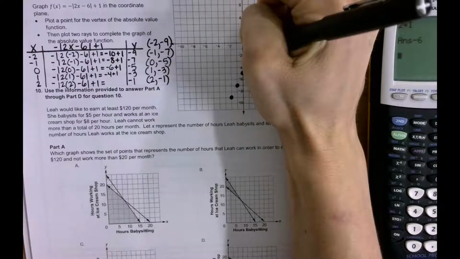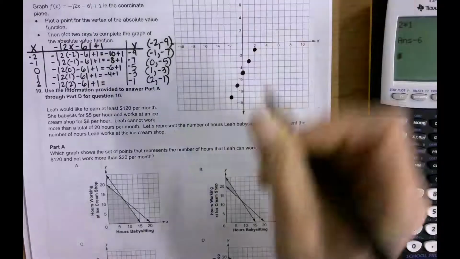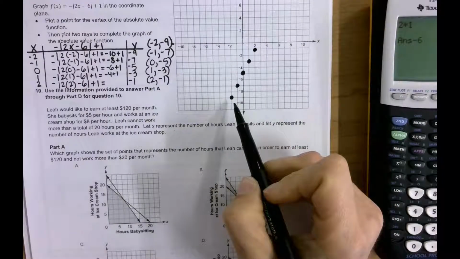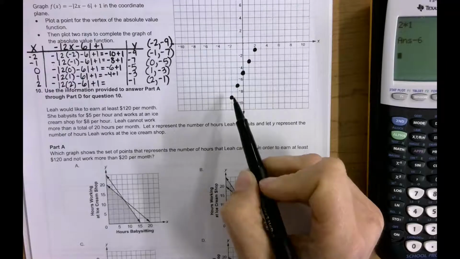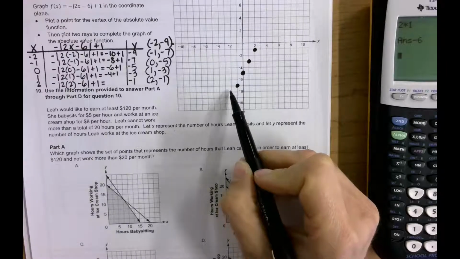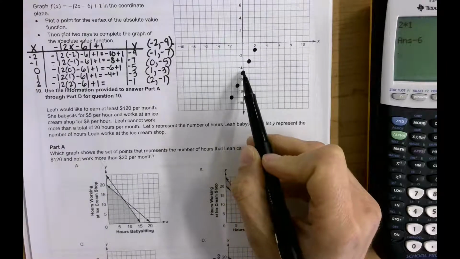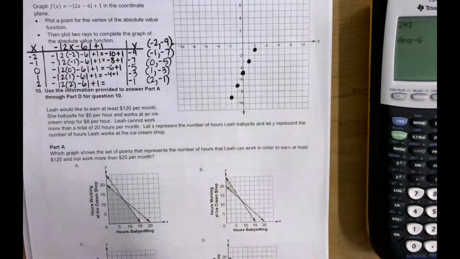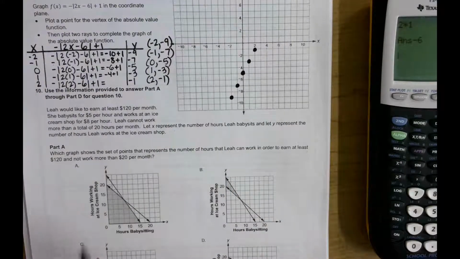Also, you can see a pattern that's happening. Right now, this is creating a linear line. Even though this is an absolute value function, it's not a linear function, but one of the rays will be linear. So if you notice the slope, it's going up 2, right 1, up 2, right 1, up 2, right 1. So we don't know where the vertex is, so we have to keep going until we find the vertex.